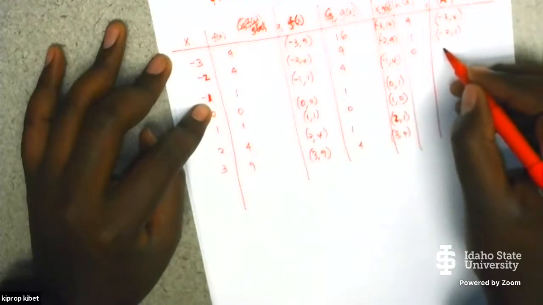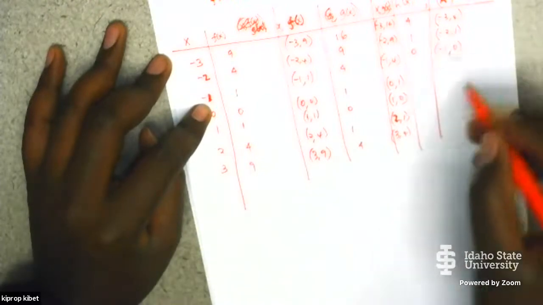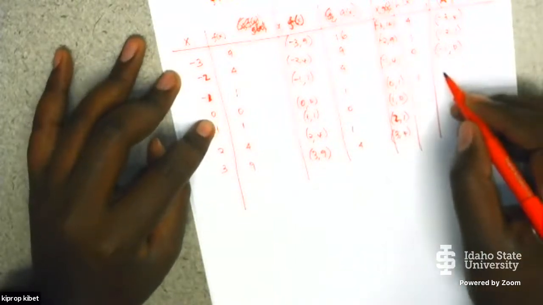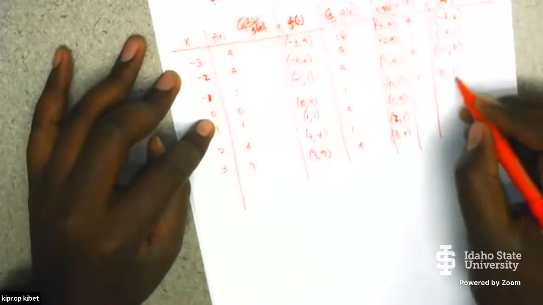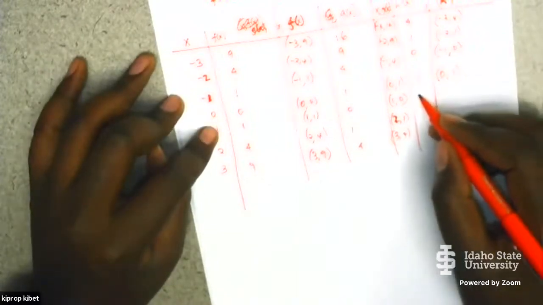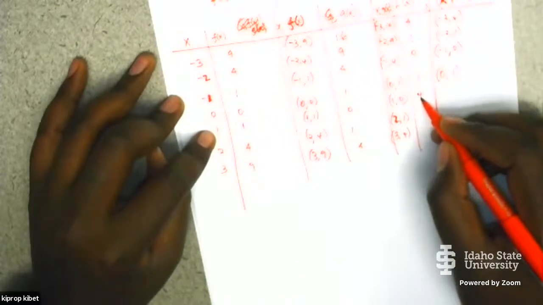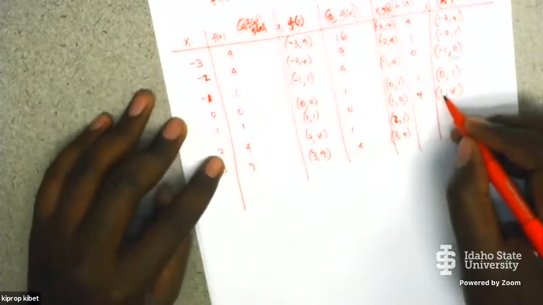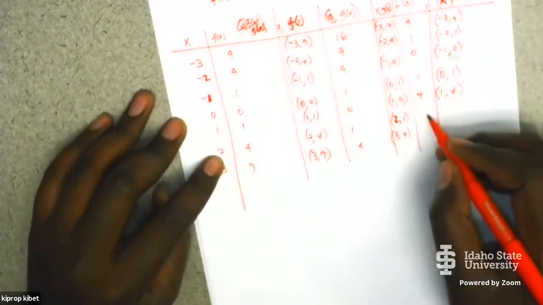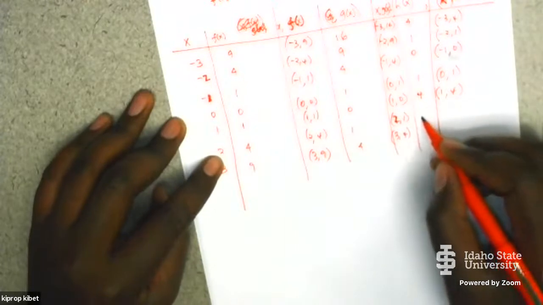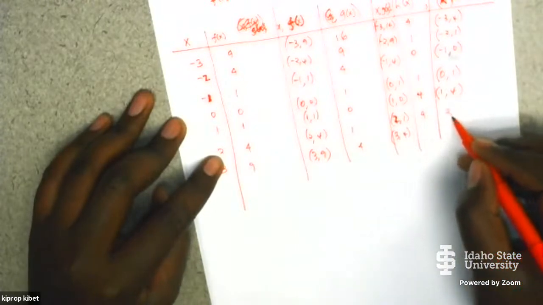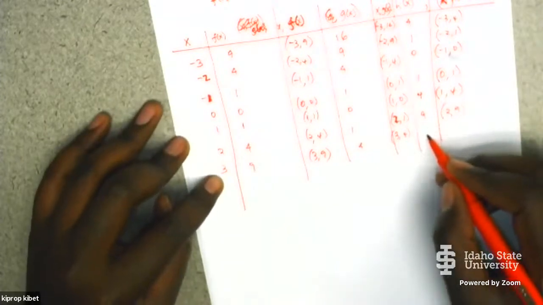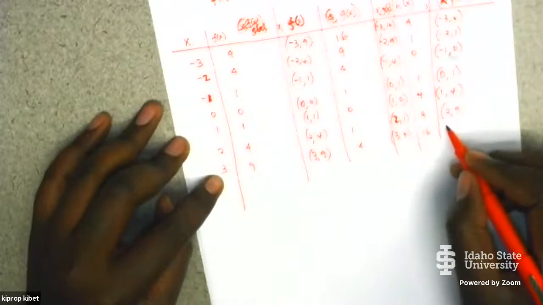And then 0 plus 1 is 1, so 1. So 0 and 1. 1 plus 1 is 2, so 4. And then 1 and 4. And then 2 plus 1 is 3, so this is 9. And then 2 and 9. And then 3 plus 1 is 4. 4 squared is 16. So we get 3 and 16.